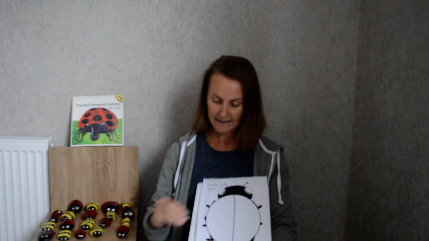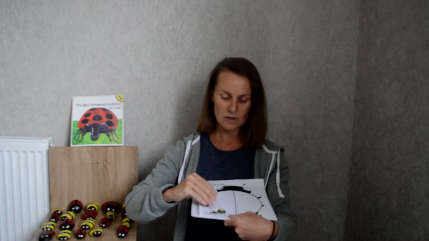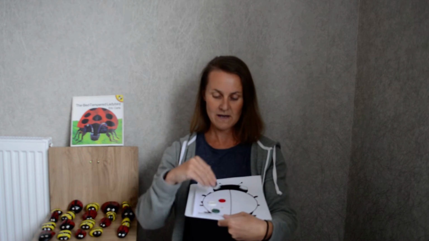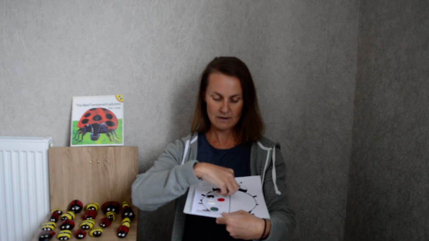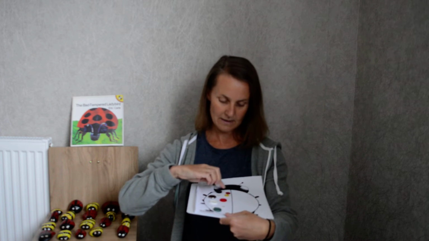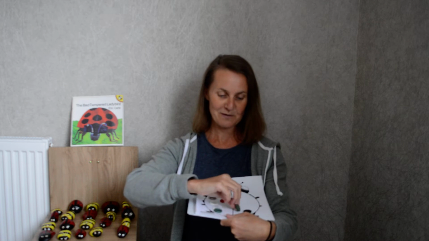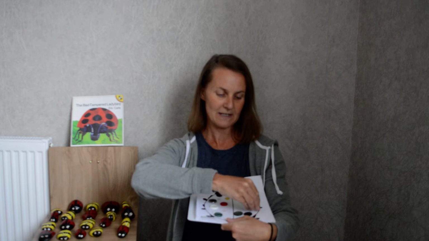But I've got to make these not fall off. 20, so I can put 1, 2, 3, 4, 5, 6, 7, 8. How many should we put on this side? 9, 10. And then we know the other one, don't we? Because 10 and 10 make 20. So we can put 10 on this side.